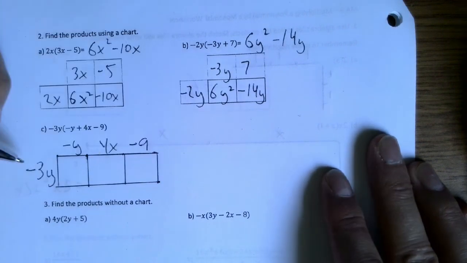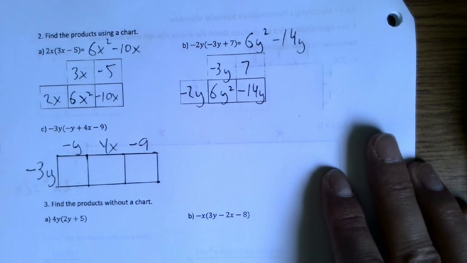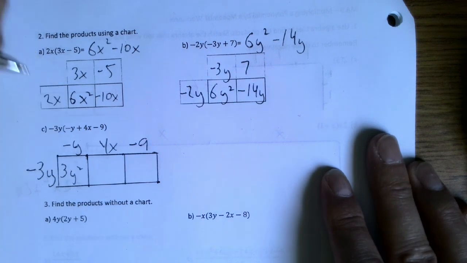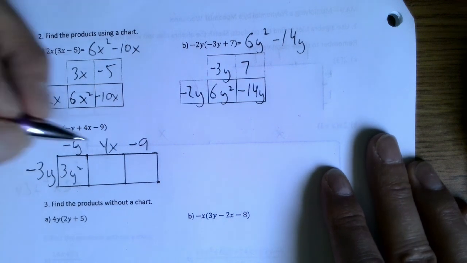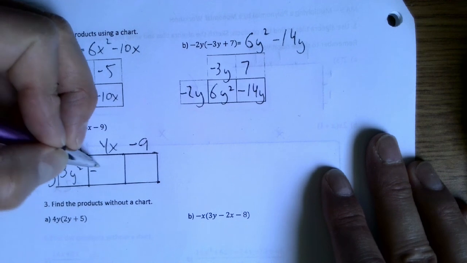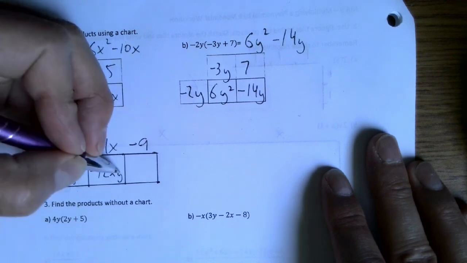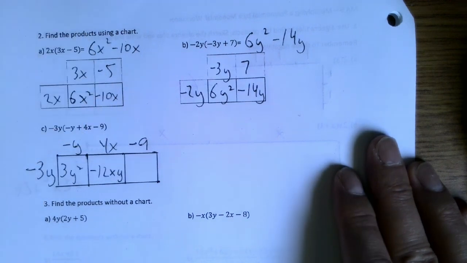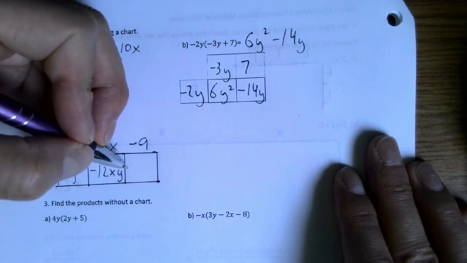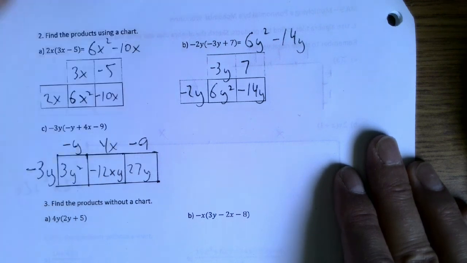Okay, and I've got negative 3y times negative y is going to be positive 3y squared. Negative 3y times 4x is going to be negative 12xy. Remember, when you've got 2 variables multiplied together, keep them in alphabetical order. And last one, negative 3y times negative 9 is going to be positive 27y.